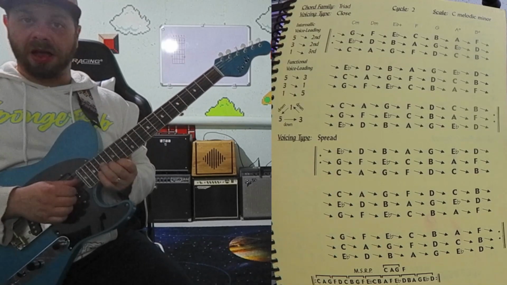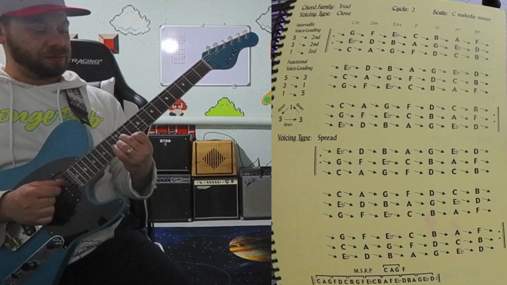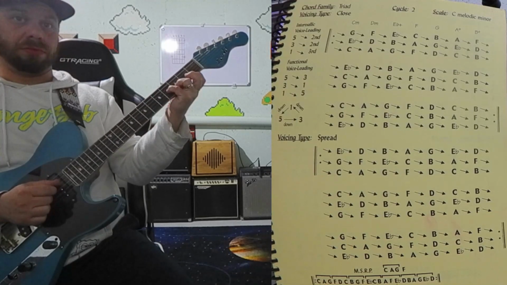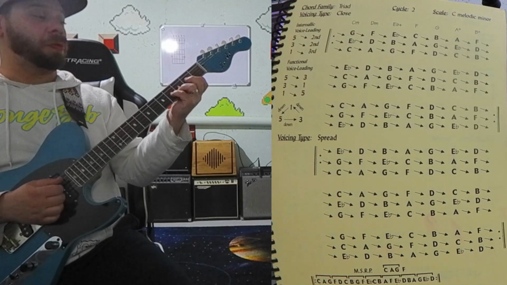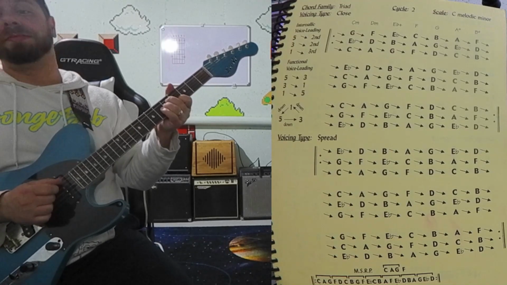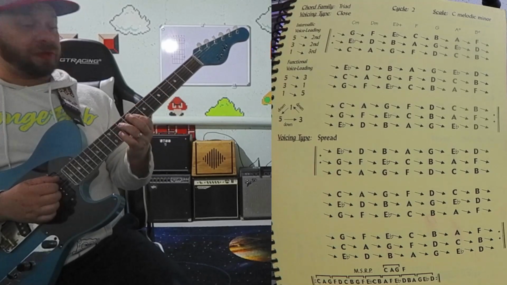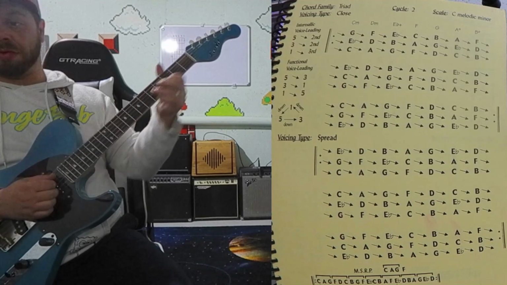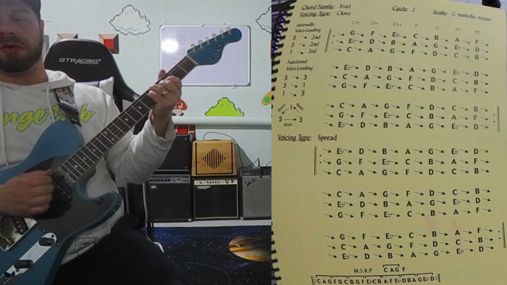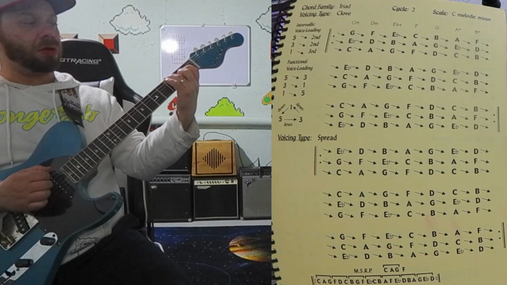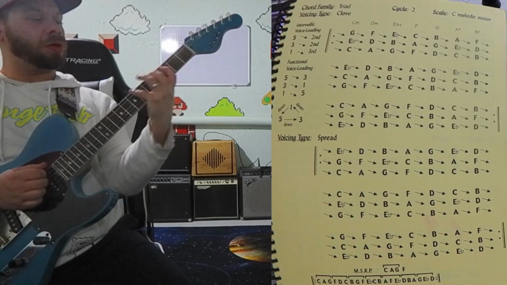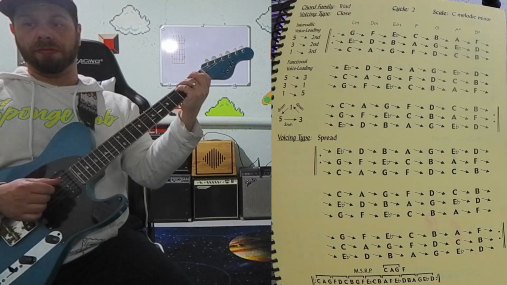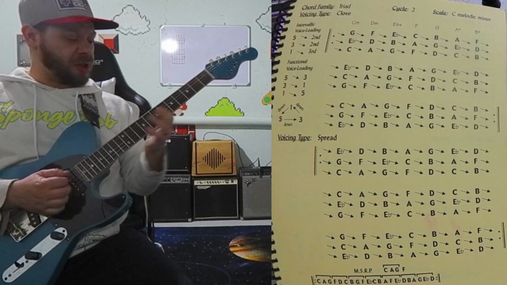So all together, this line. Typically resolve that to a C minor. You can do this in a couple of different octaves, right? Do different string sets.